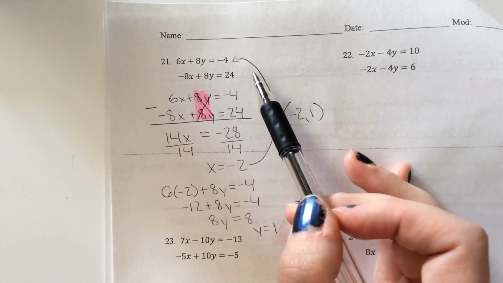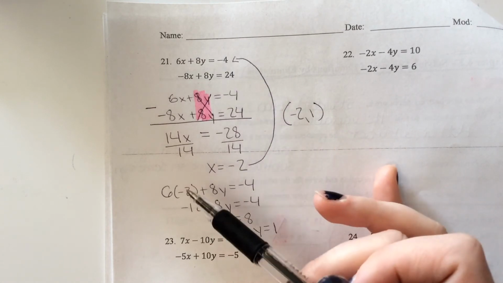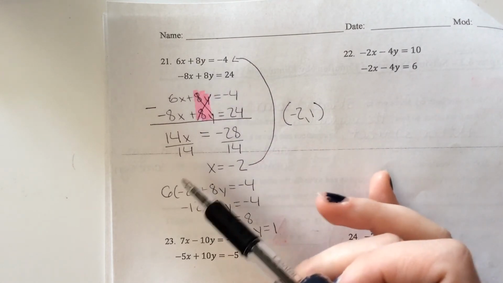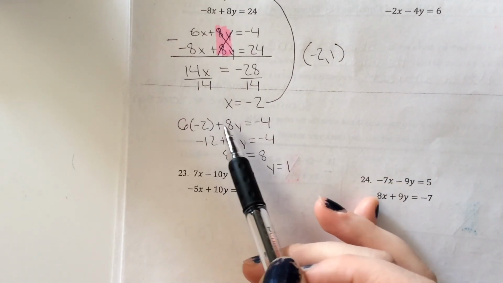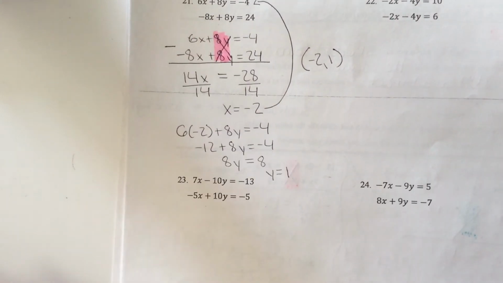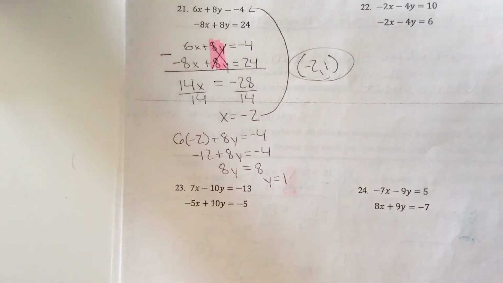Then I took that negative 2 and plugged it back into the top one where x is, which is 6x. So 6 times negative 2 plus 8y equals negative 4. Solved it, did all the math, and I got y to be equal to 1. So I wrote it as an ordered pair.